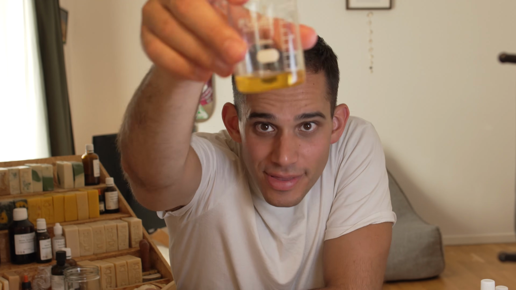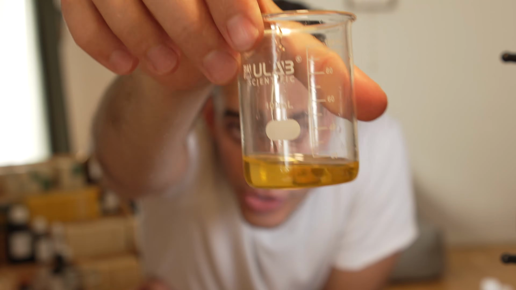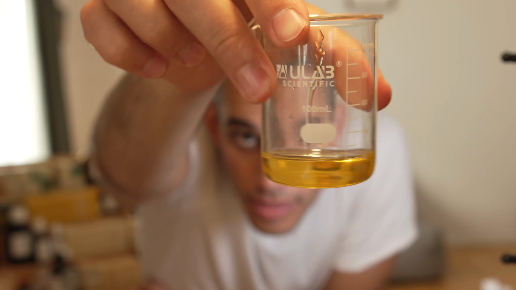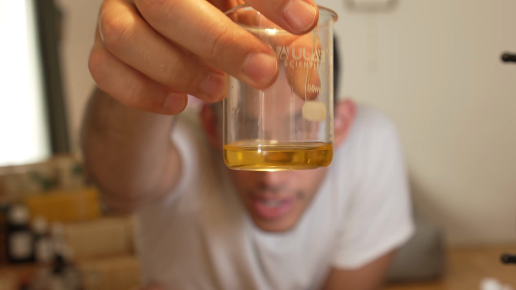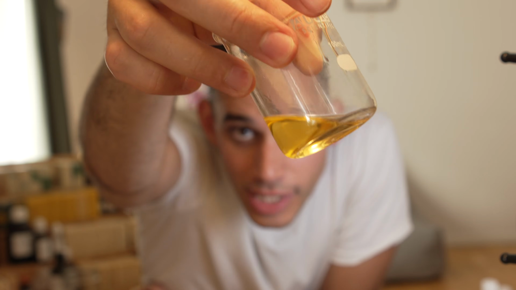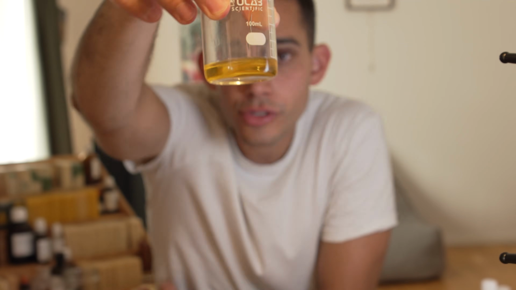So I would love to hear your opinion about it. I'm very happy. As you can see, everything got dissolved. So basically the ambroxan got dissolved, the labdanum absolute got dissolved, everything looks great.